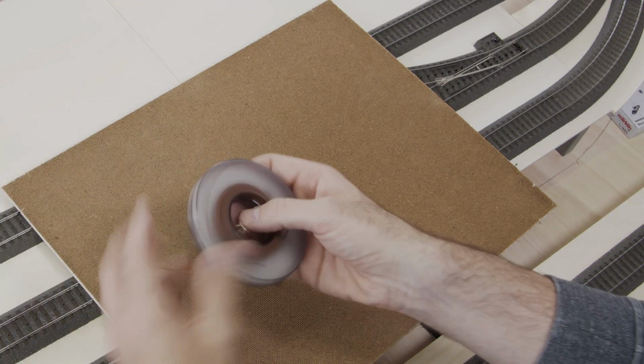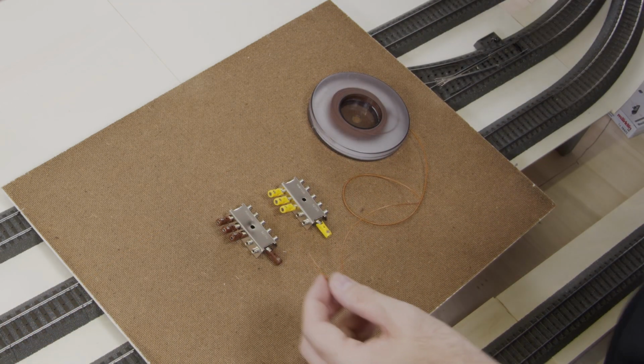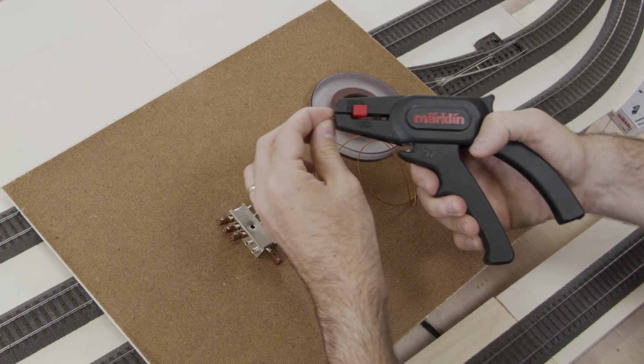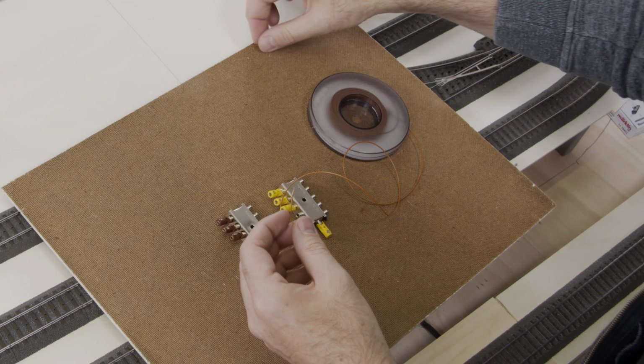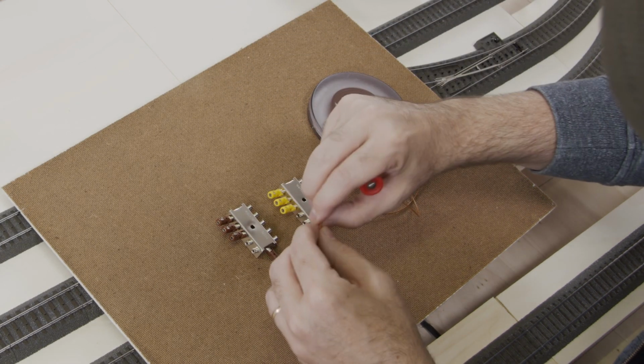Next, I'll take a brown wire here at the side. Let's see where we want that. Peel off the insulation. Now I need my screwdriver again and then I connect the brown wire to this first plug. That's all I do for now.